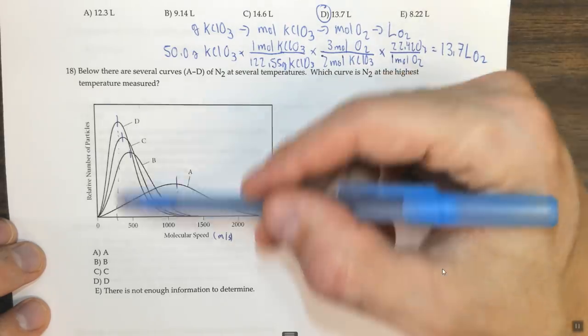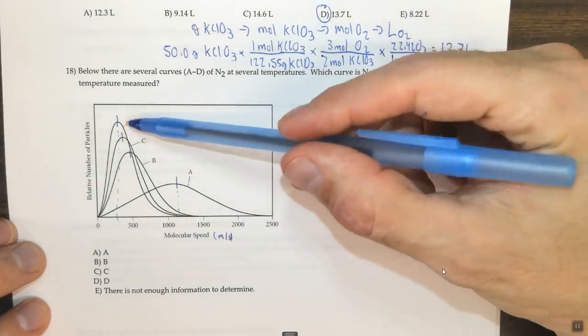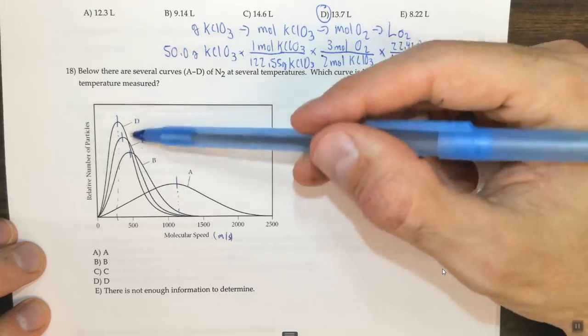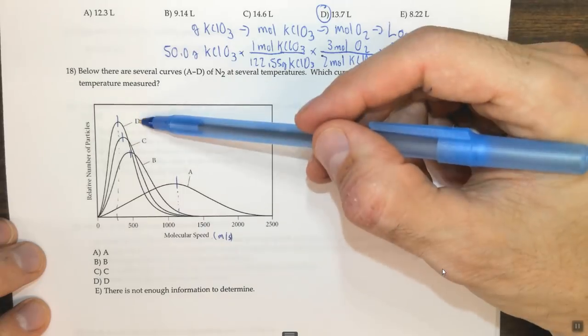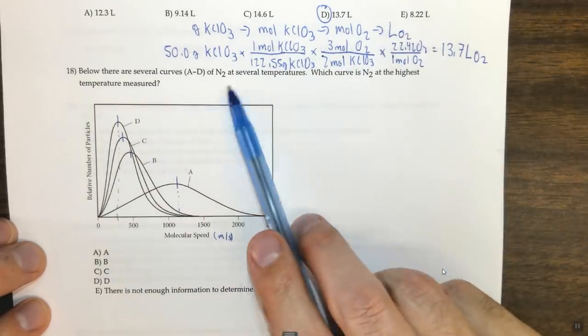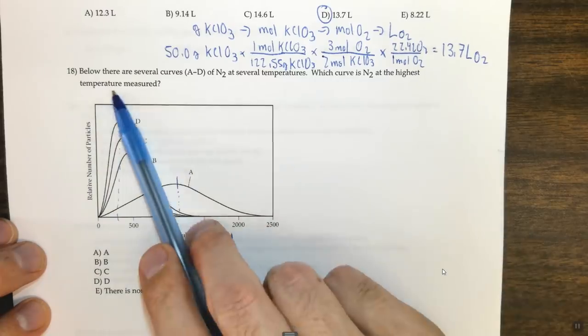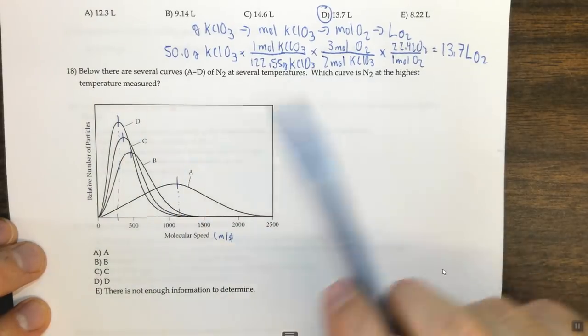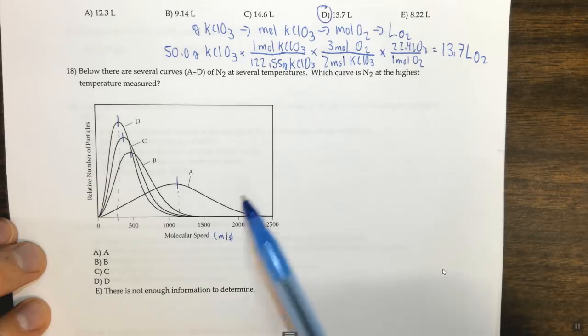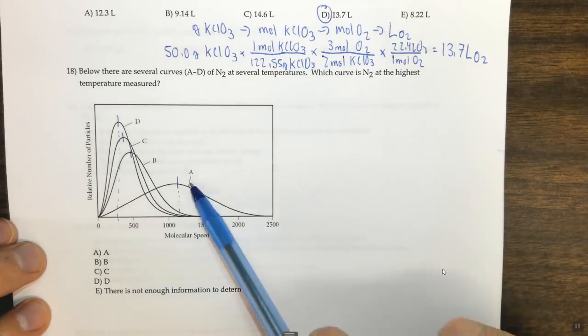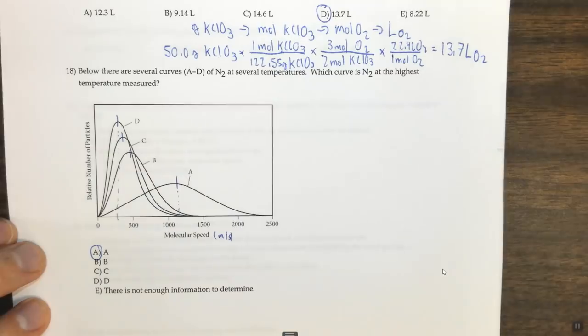So clearly the median speed of A is much faster than the median speed of D. So it asks us, which of the following is measured at the highest temperature? Well, at higher temperatures, molecules are moving faster. So A is the highest temperature.